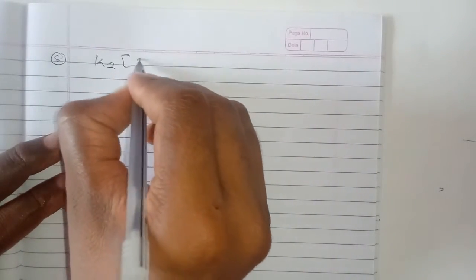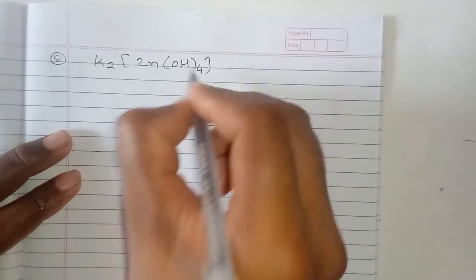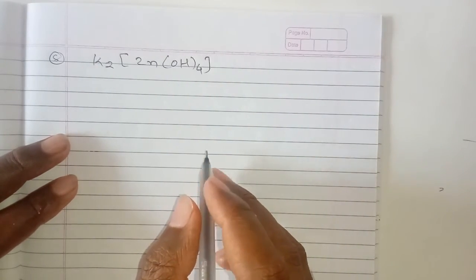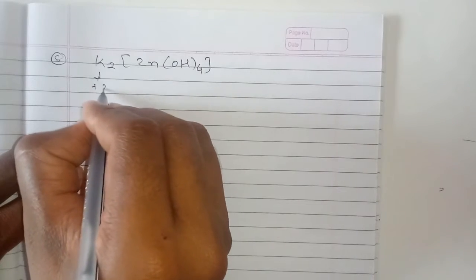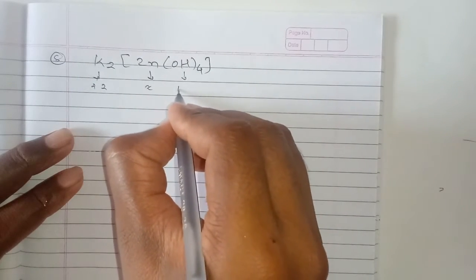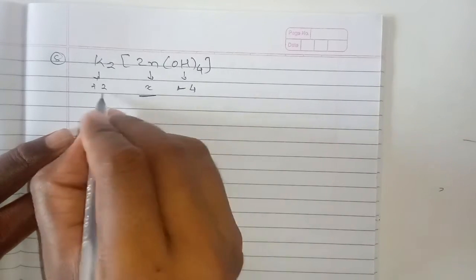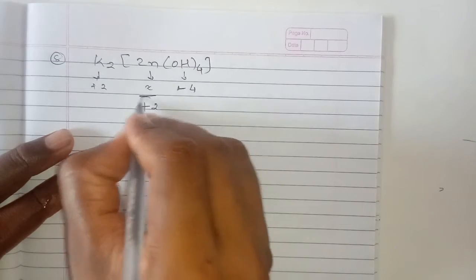Next, K2[Zn(OH)4]. Here the +2, zinc is X, and here the -4, so it is +2.